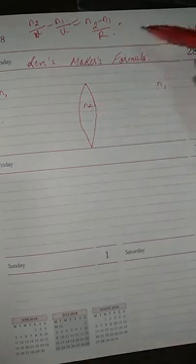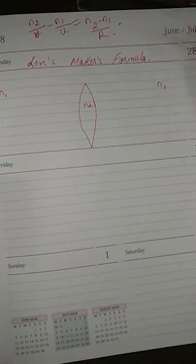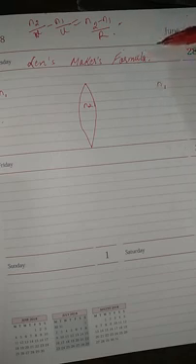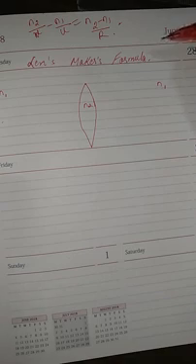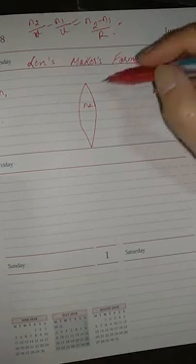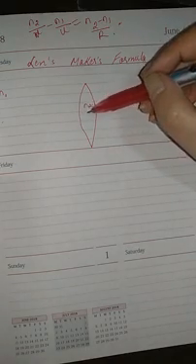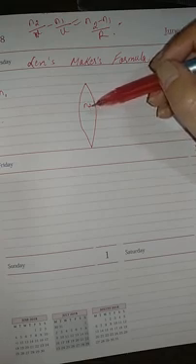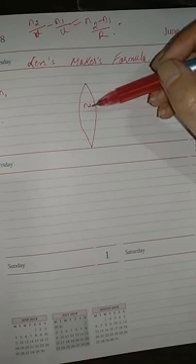Now, the derivation which I am going to do today is one of the most important in this chapter, that is the lens maker formula. From the name itself, you can make out that the lens maker formula relates the focal length of the lens to the refractive index of the medium and the radii of curvature of the two surfaces of the lens. And from the name, you can say that it is used to make a lens of required focal length from a given glass of given refractive index.